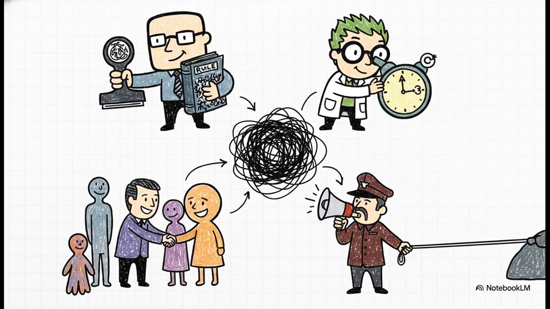For example, if you're a bureaucrat, you'll look at a crisis and say, this is a failure of process. We need a new rule. If you're an expert, you'll probably say, I just didn't have enough time to run the analytics. Politicians, they'll naturally try to gather a diverse committee to talk about it. And authoritarian leaders will use the crisis as an excuse to seize absolute control. None of them are responding to reality. They're just retreating to what makes them feel comfortable.